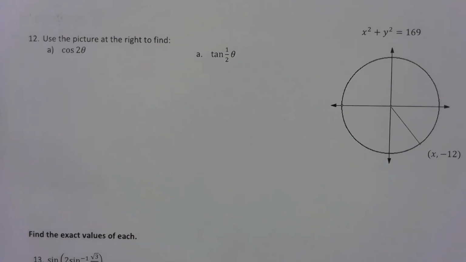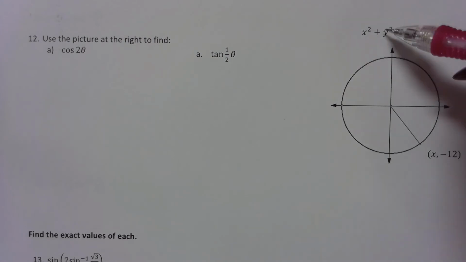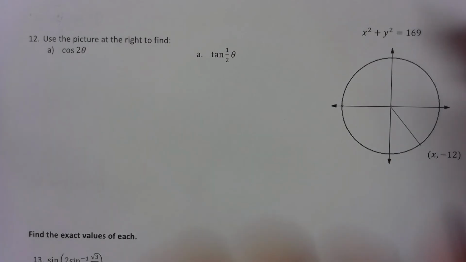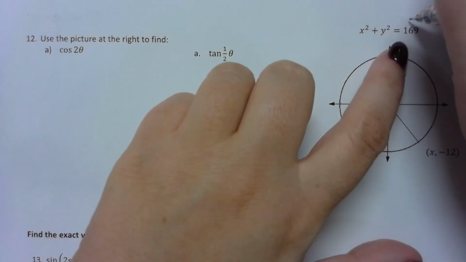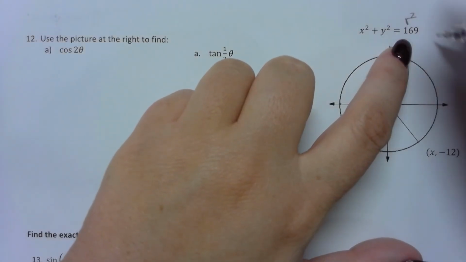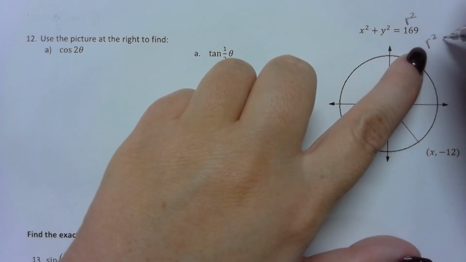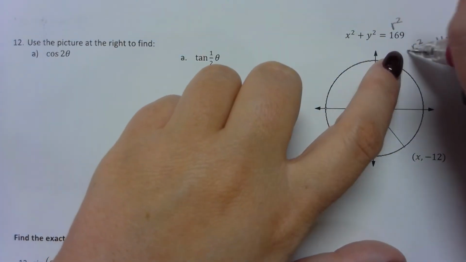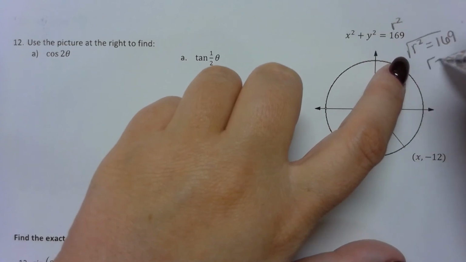So it tells us that we have this circle x squared plus y squared equals 169. And then here's our point x comma negative 12. Let's figure out what this circle is telling us. Remember that x squared plus y squared equals r squared. So that's telling us that r squared equals 169, which means r is 13.